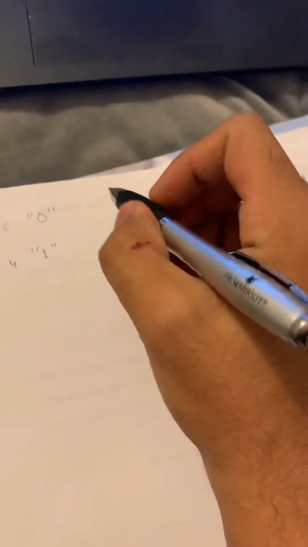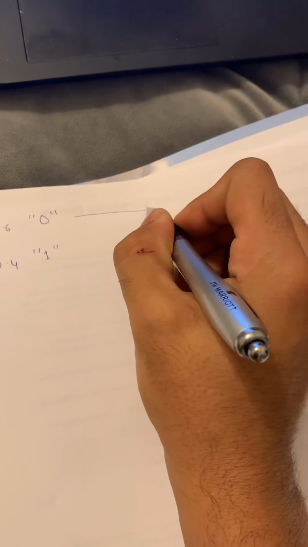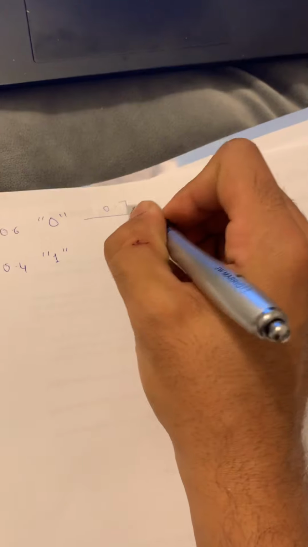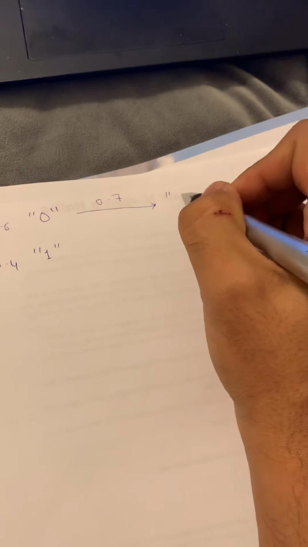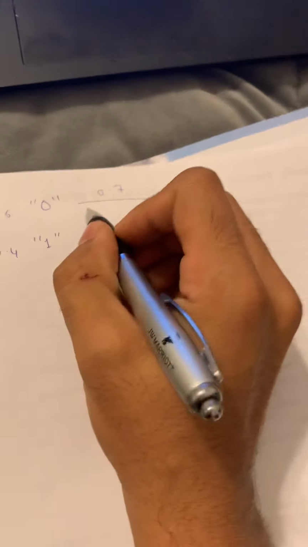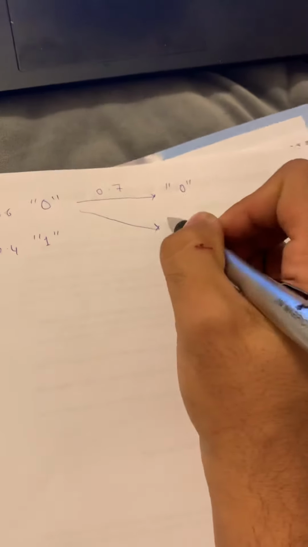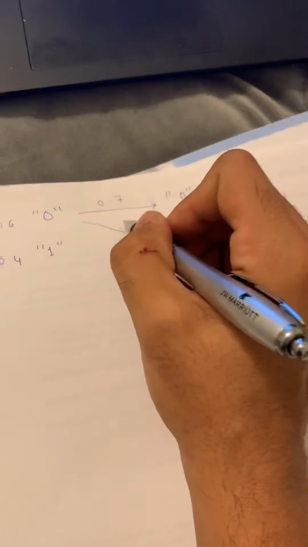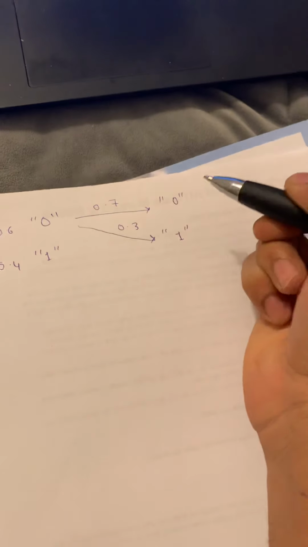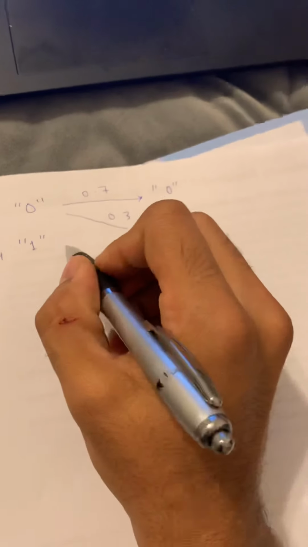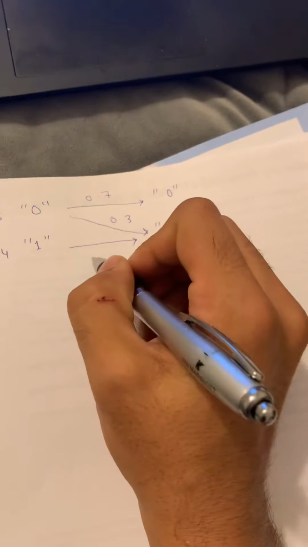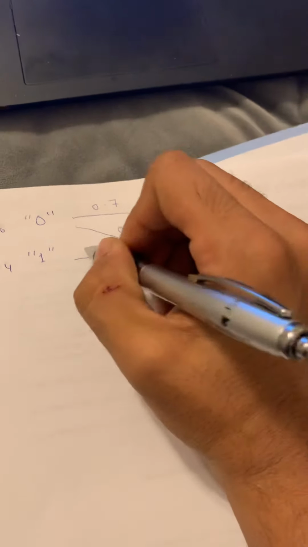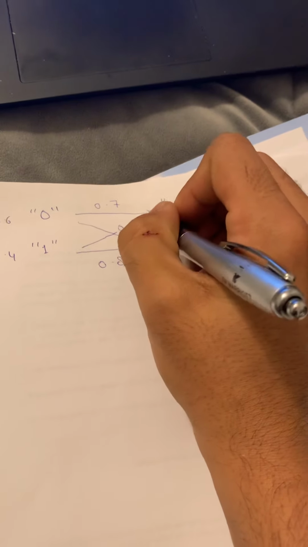Now when we are sending it through the channel, the probability of 0 being received as 0 is 0.7, and 0 received as 1 through the noise is 0.3, whereas 1 going as 1 is 0.8, and 1 going as 0 is 0.2.